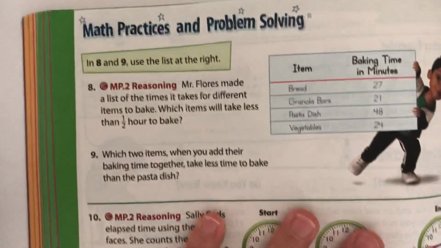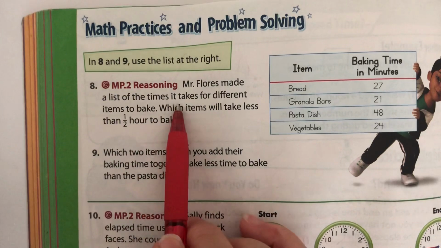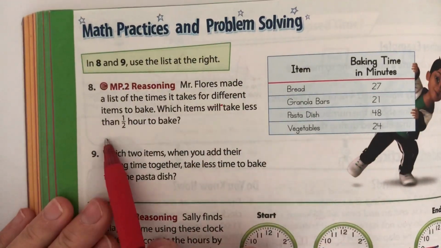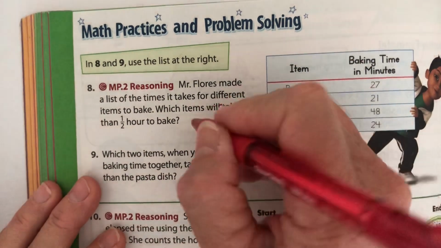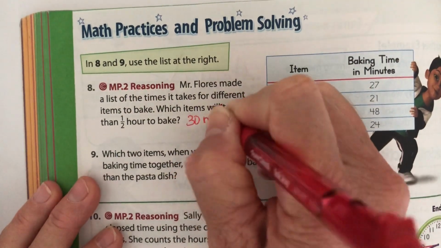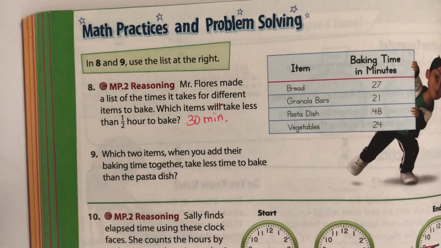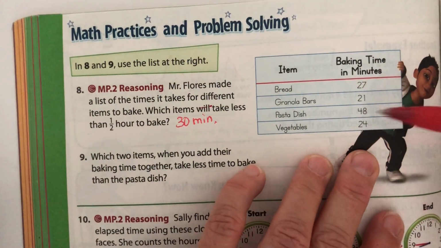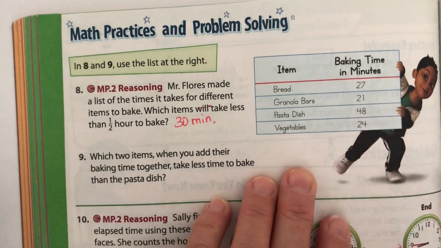Okay, Mrs. Flores made a list of the times it takes for different items to bake. Which items will take less than half an hour to bake? First of all, you need to know that half of an hour is 30 minutes, right? Because a full hour is 60 minutes. So which of these will take less than 30 minutes? Okay, you should be able to figure that out.